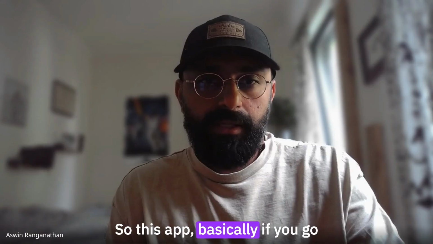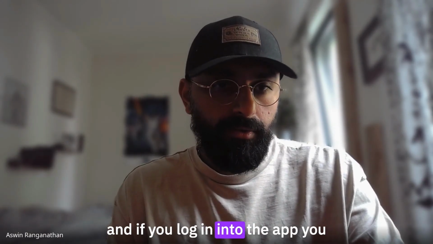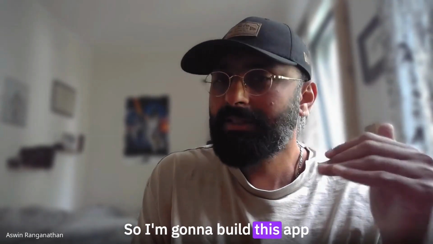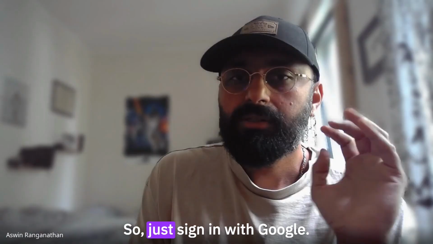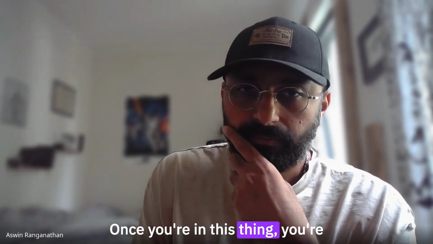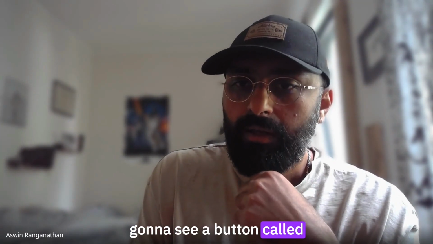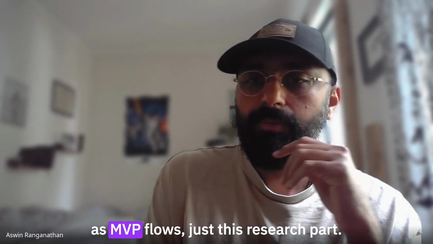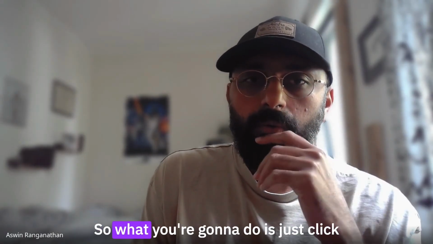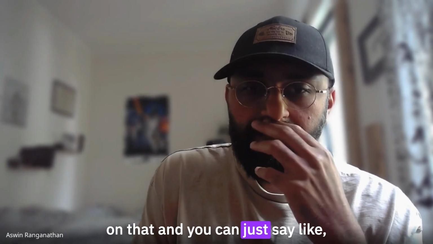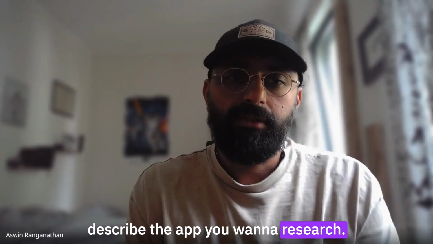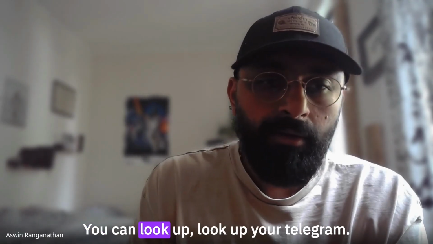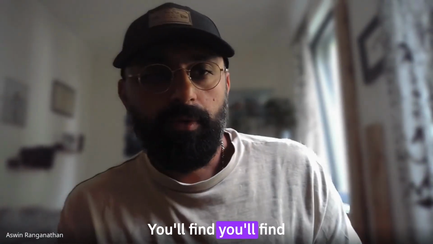So with this app, basically, you can just sign in with Google. This app is also in the making. I'm going to build this app with you all in this program. So just sign in with Google. Once you're in, you're going to see a button called app research and idea. Research an app idea and suggest MVP flows, just this research part. So just click on that, and you can say, describe the app you want to research. Just put your idea in there, whichever app you wanted to build. You can look up your Telegram. You'll find your apps over there.